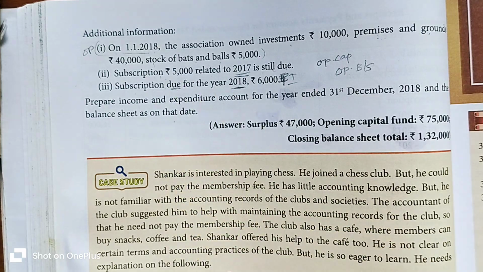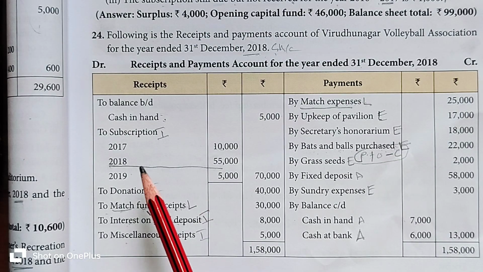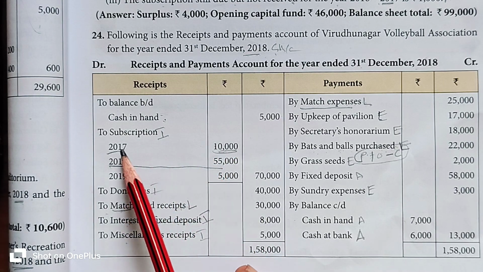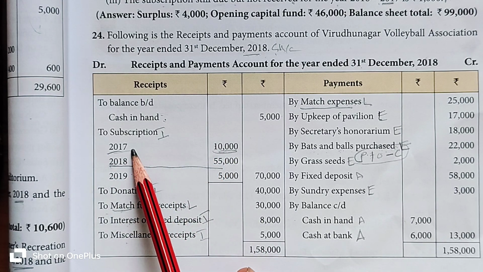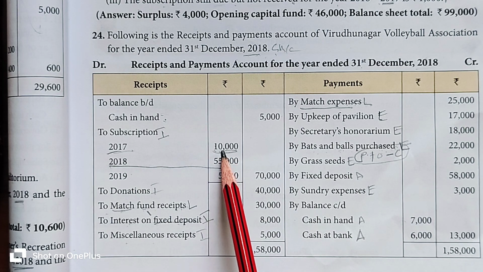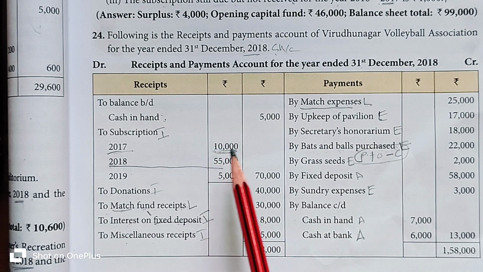Okay, and here we also have one more subscription, that is 2017 10,000 rupees. This is called the opening subscription received. Okay, to find out the opening capital fund, let's go and prepare the balance sheet.